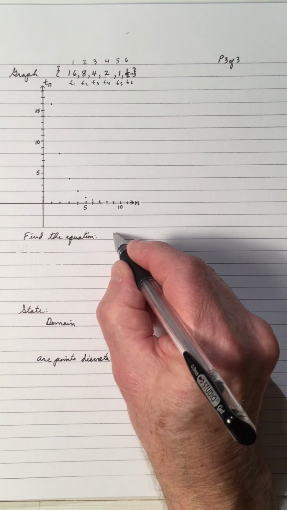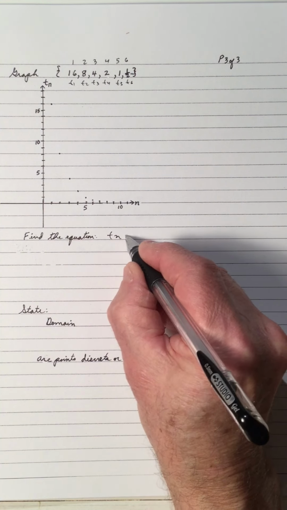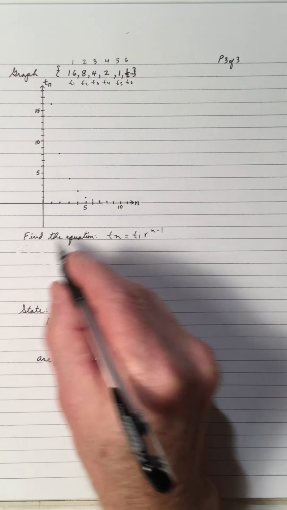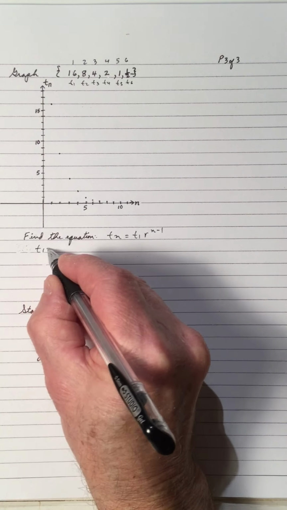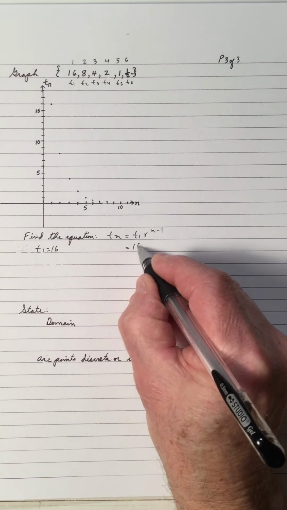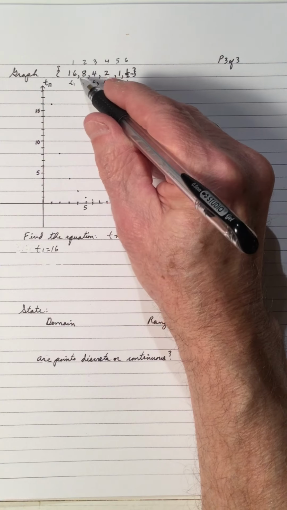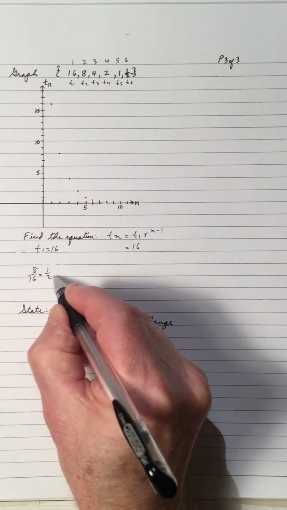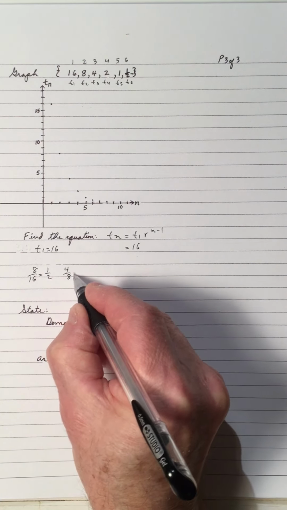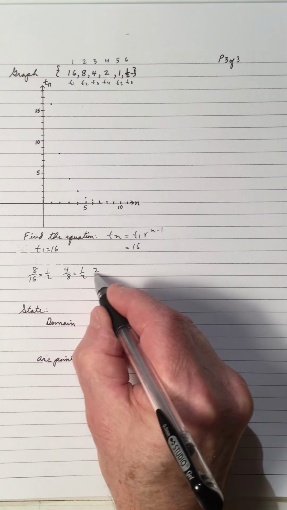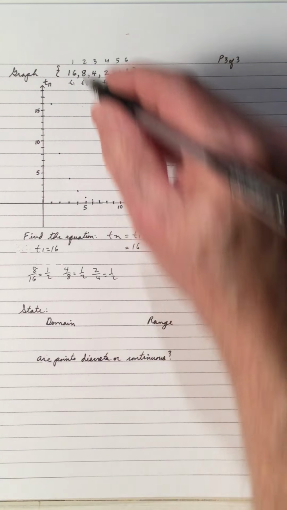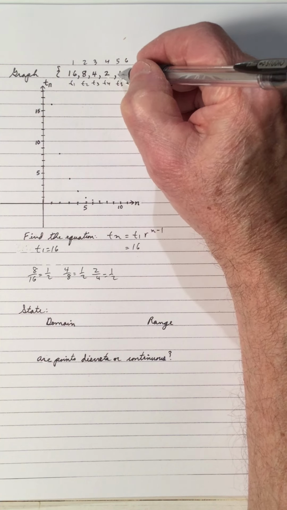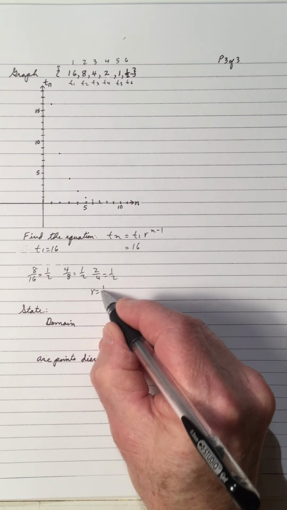And the equation is Tn is T1 r to the n minus 1. So the first term, T1, is 16. And the ratio, notice the ratio is 8 over 16, 1/2. And 4 over 8 is 1/2. 2 over 4 is a half. Half of 16 is 8, half of 8 is 4, half of 4 is 2, half of 2 is 1, etc. So the ratio is a half.